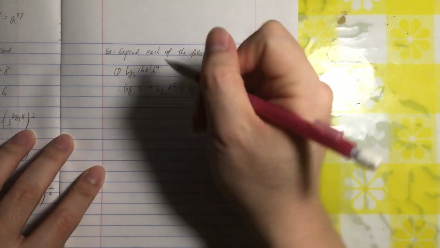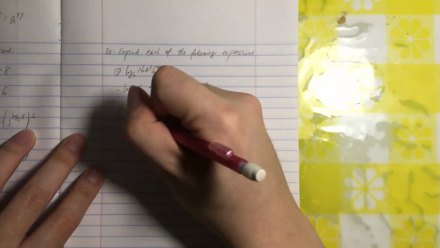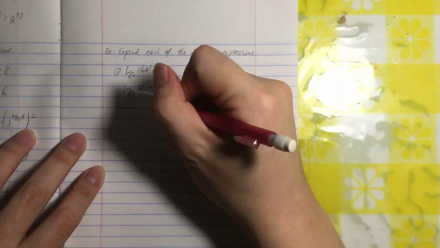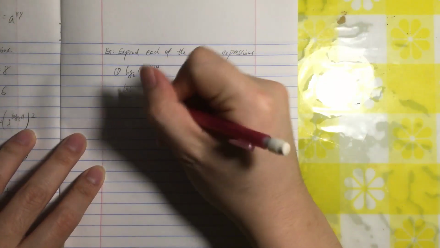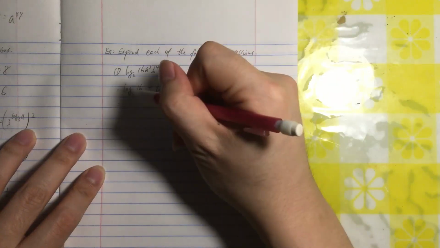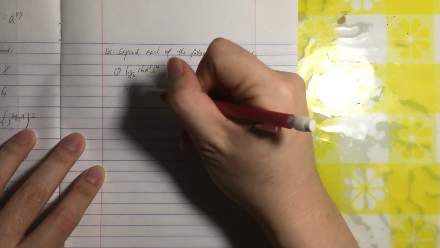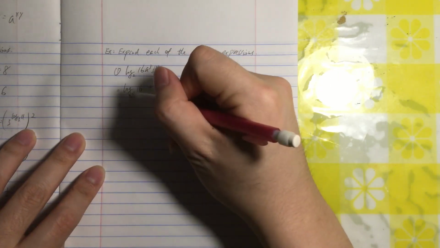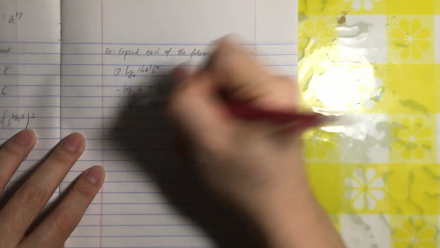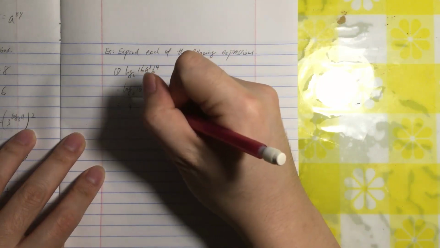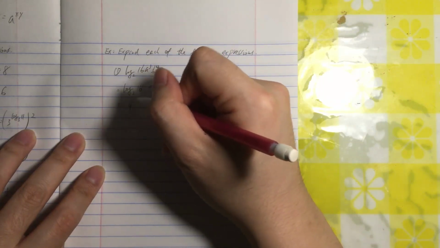Then simplify each of them individually. For the first term, log base 2 of 16, we can evaluate this manually. We know that 2 to the power 4 is 16. So log base 2 of 16 is 4.